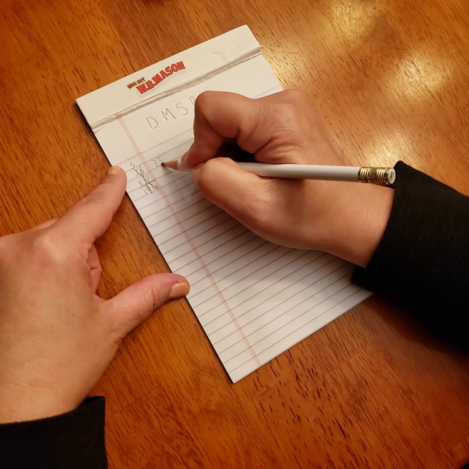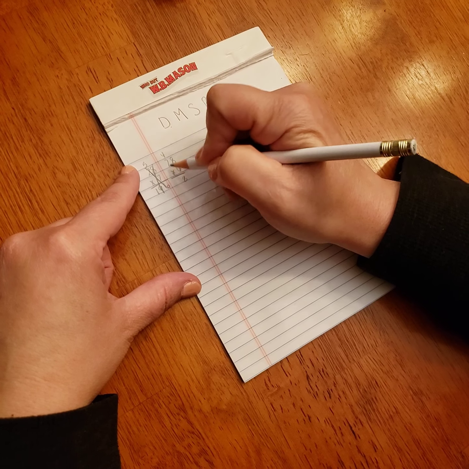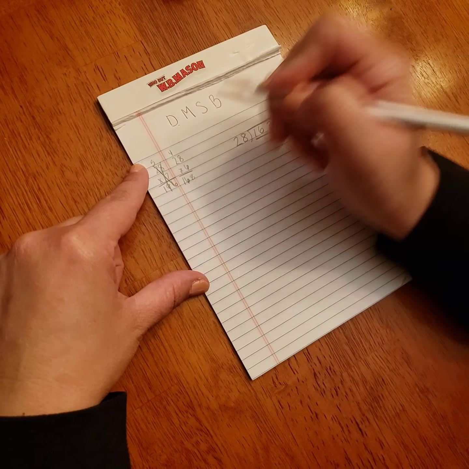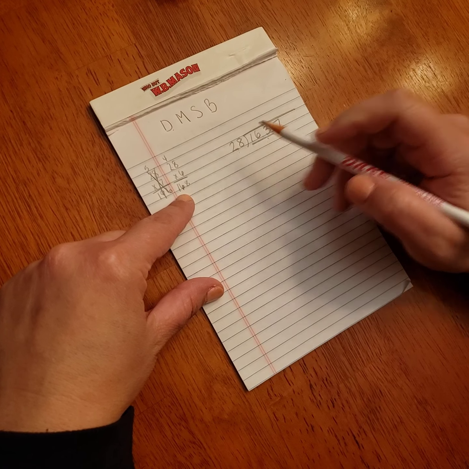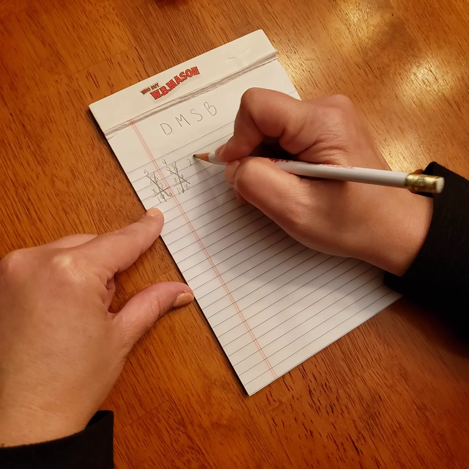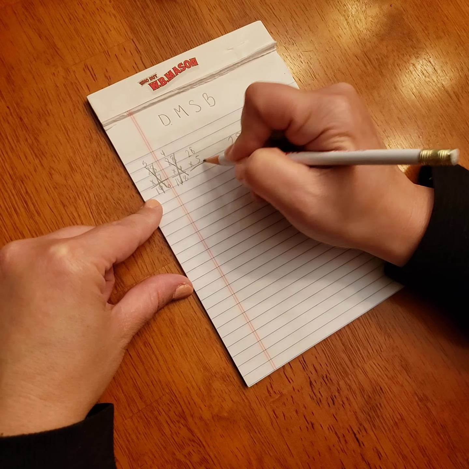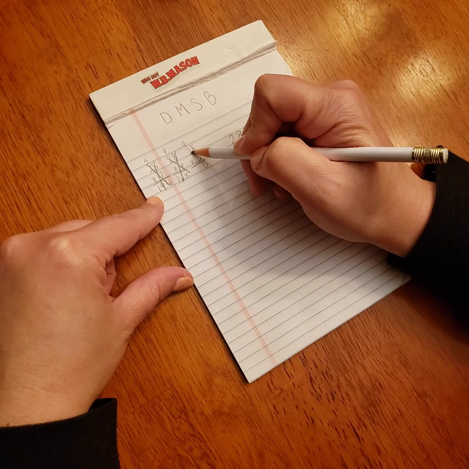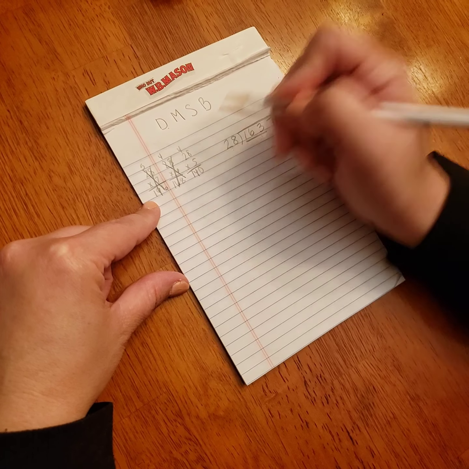6 times 8 is 48. Carry the 4. 2 times 6 is 12. 12 plus 4 is 16. Just over, so I cannot do it. So pretty much 5 is going to then be my number. 8 times 5 is 40, carry the 4. 5 times 2 is 10. 10 plus 4 is 14.